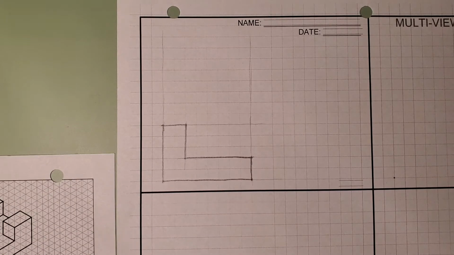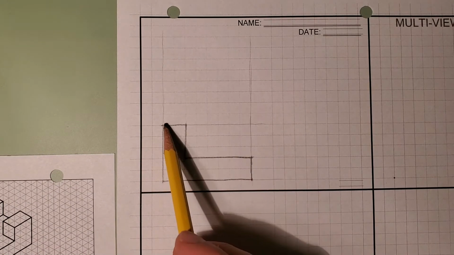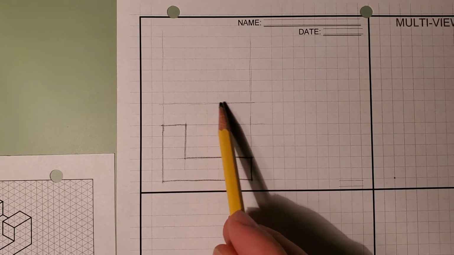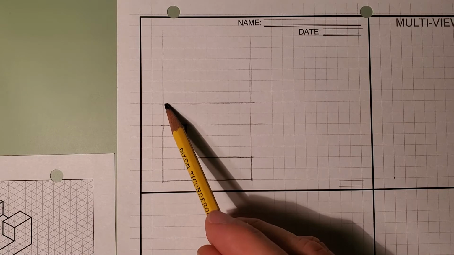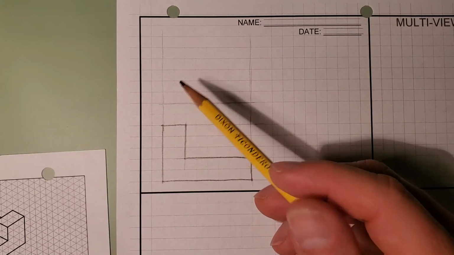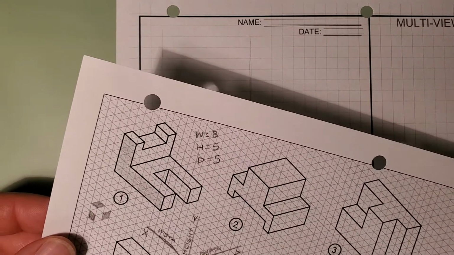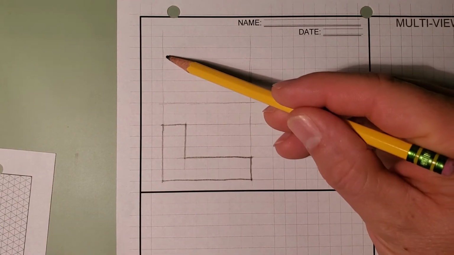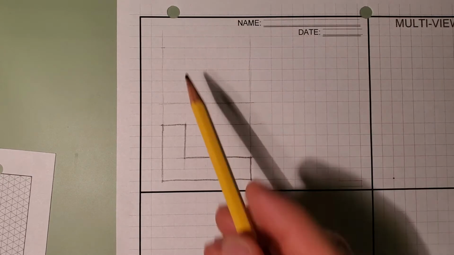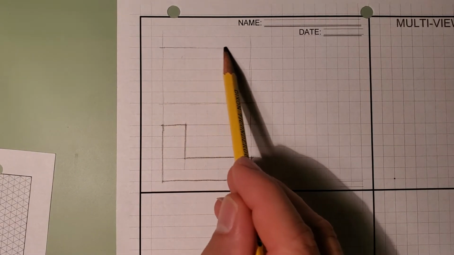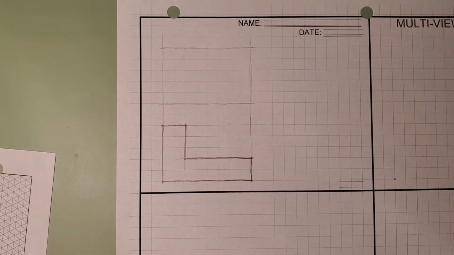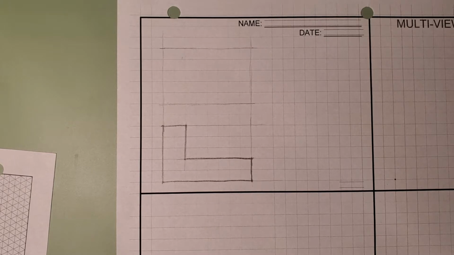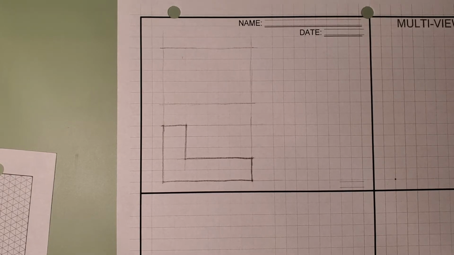Before we do that, we want to put some space between our views. So what I'm going to do is count up 2 blocks and make a line. That line is going to represent the front of my object, okay? And then I'll count my depth. So my depth, if we go back to our sheet, that distance is 5. So from this line, I'm going to go back 5 blocks, which will take me to here, and then I'll make a mark and draw a line across to here. And again, I'm following through with step number 1, which is to box the object, or box the view in this case. So I've boxed the view.